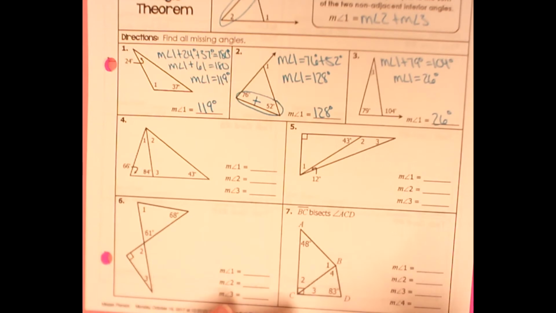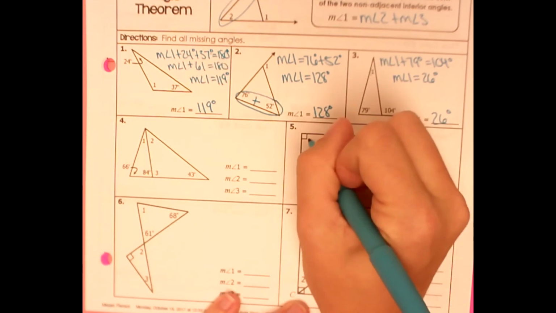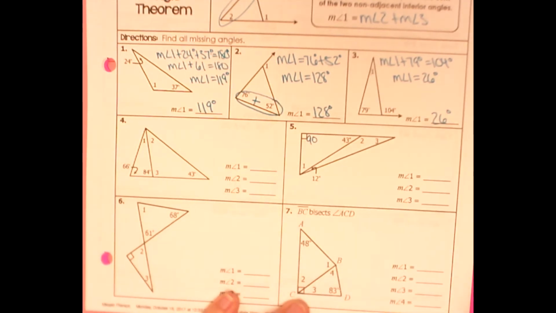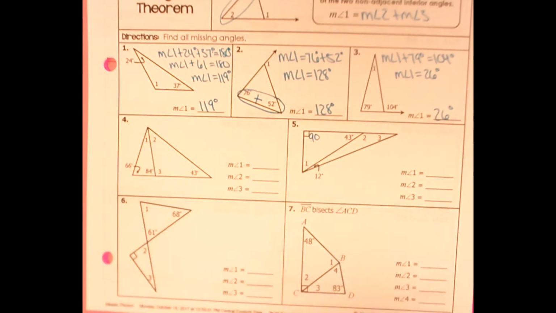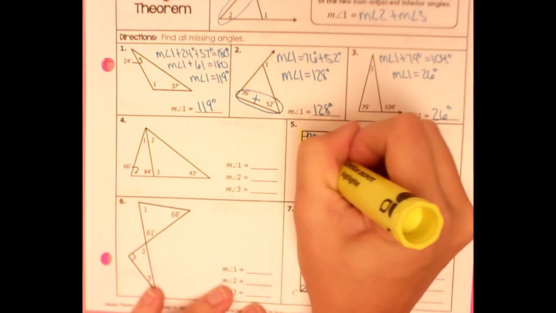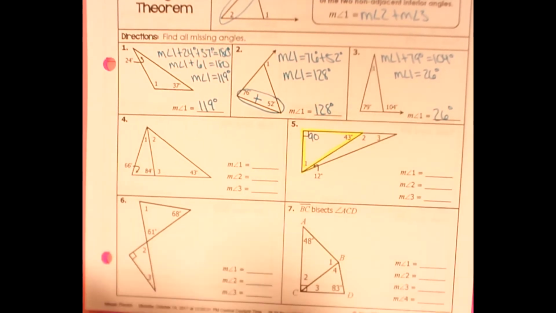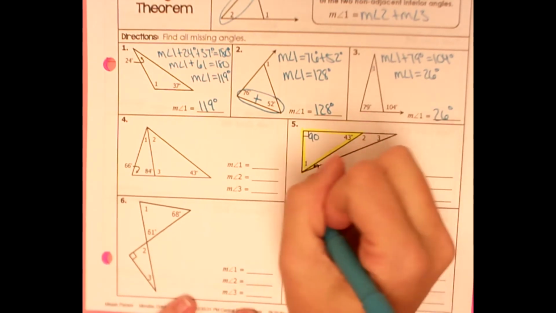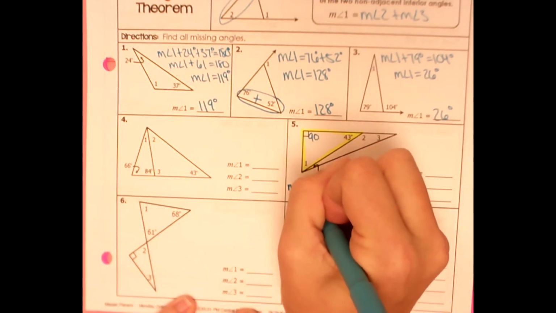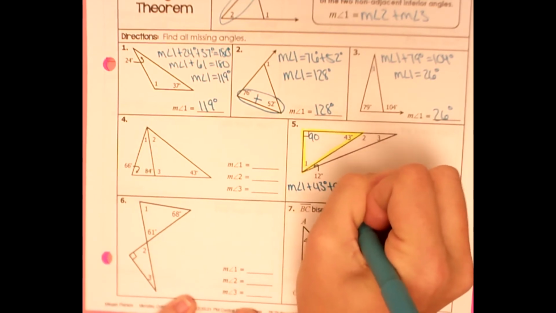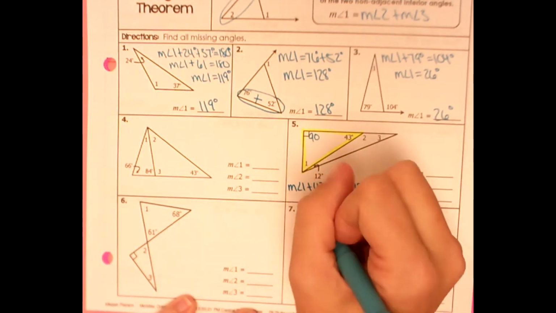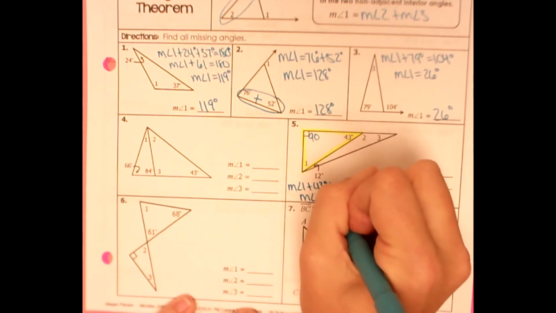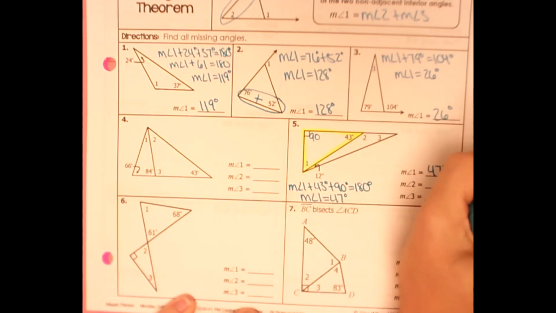If you look at number 5, this is one where you have multiple unknowns. So let's start with what looks like angle 1, because this is 90. You can write 90 in there. So for angle 1, if we look at those 3 lines, that's a triangle. So that means that the measure of angle 1 plus 43 degrees plus 90 degrees is equal to 180 degrees. So if we solve that, we would get that the measure of angle 1 is equal to 47 degrees.